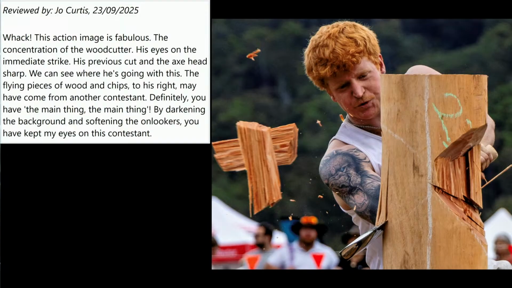The flying pieces of wood and chips to his right may have come from another contestant. Definitely you have the main thing. By darkening the background and softening the onlookers, you have kept my eyes on the contestant.